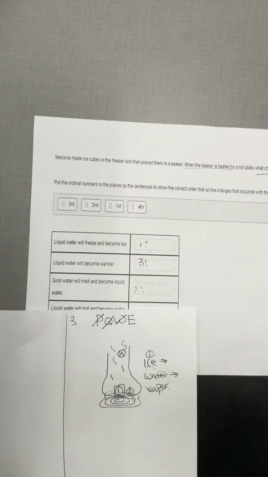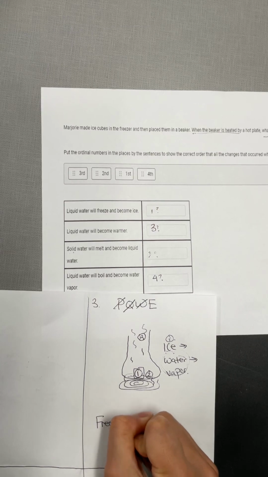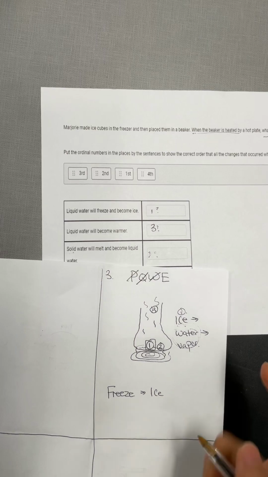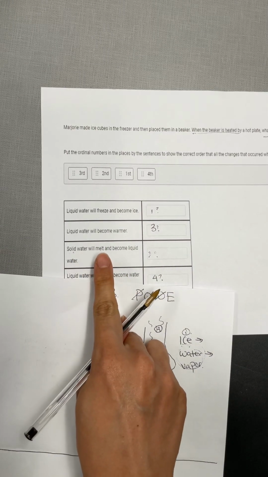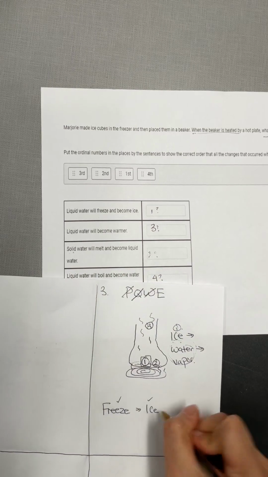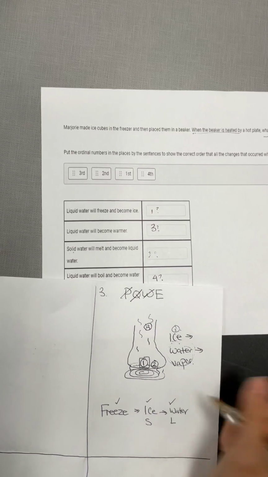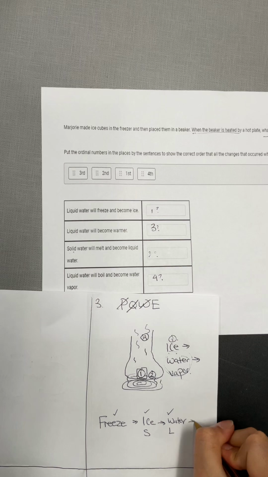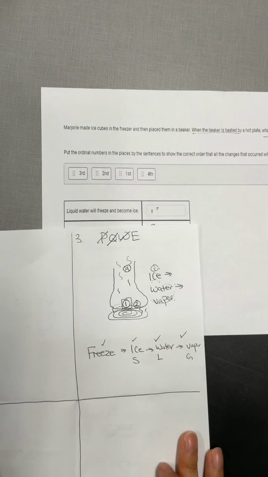Let's see if I am correct. Liquid water will freeze. I have the ice, so let's put freeze to become ice. Is that correct? Yes, the water has to freeze to become ice. 2, solid water will become a liquid. After ice, which is a solid, you have liquid water. That is correct. 3, liquid water will become warmer to become a vapor, which is gas. All right, that's my PQWE.